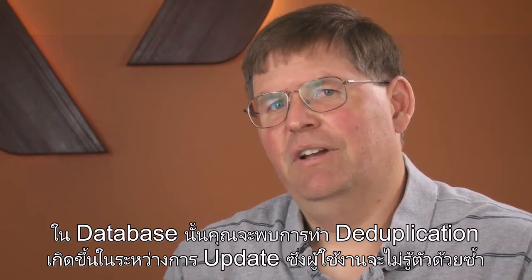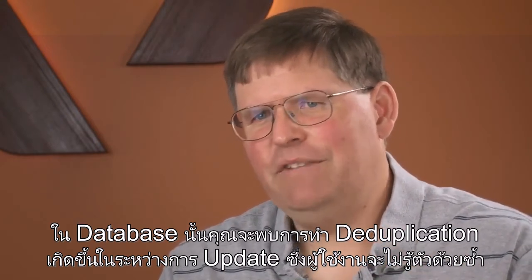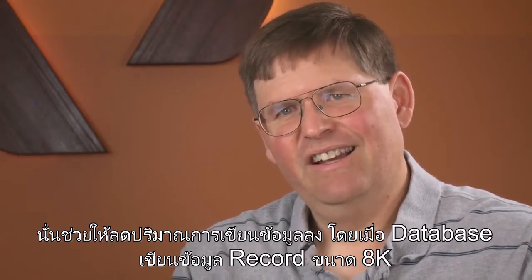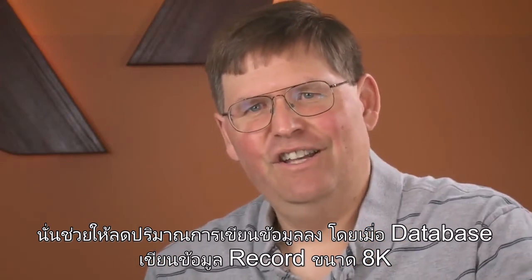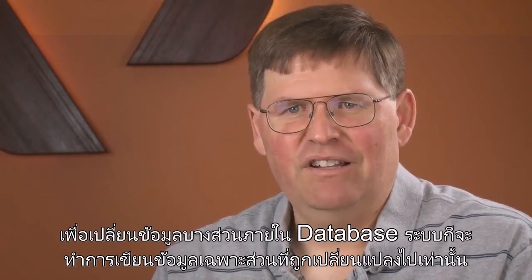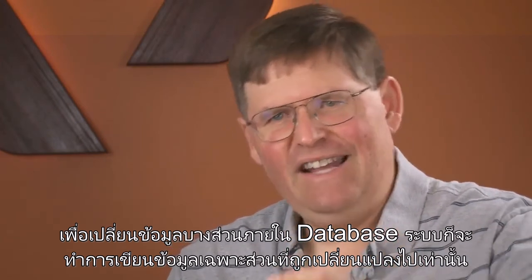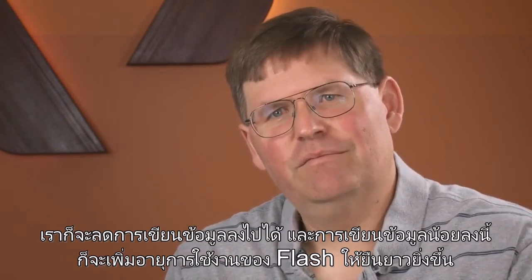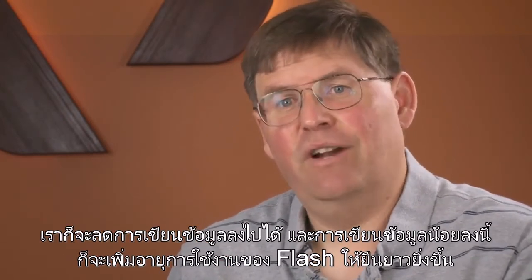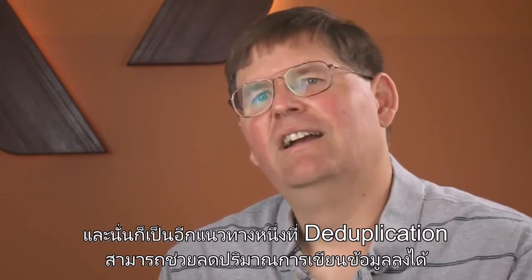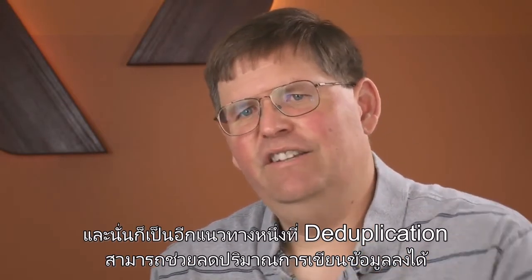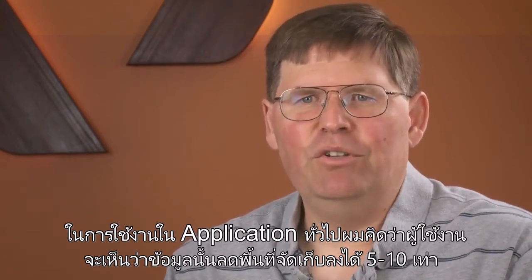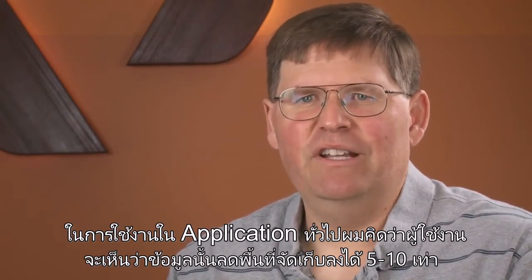With databases, you tend to see some very nice deduplication on updates that people didn't realize was there. It actually saves writes. The database writes an 8K record. You've made a small modification to some record in the database, so this 8K buffer that it's writing, only a little bit of it has changed and the rest of it's all the same. We get rid of those writes. So it saves us writes, it saves us wear and tear on the flash, and that's another way that dedupe helps us reduce writes.